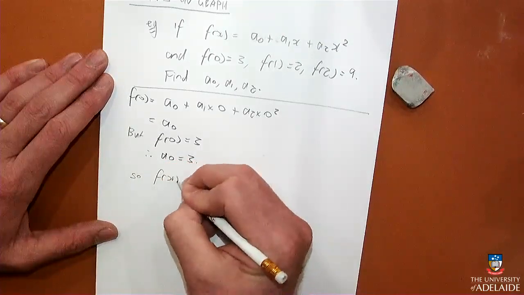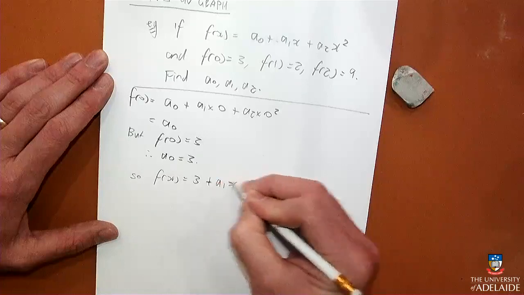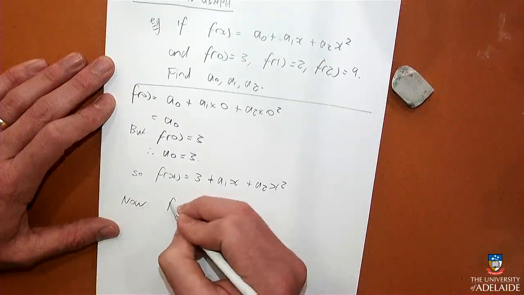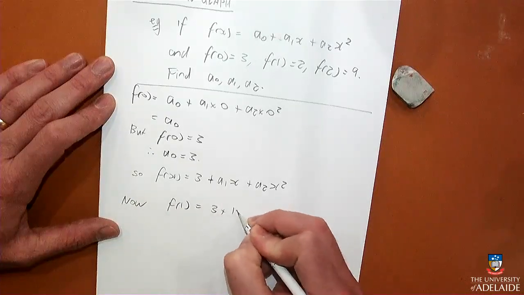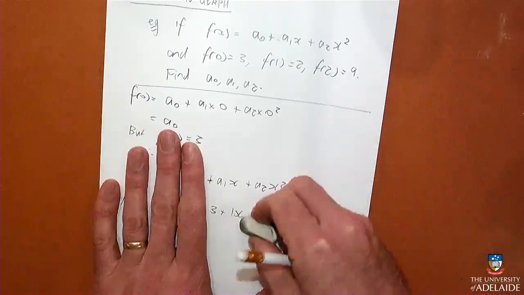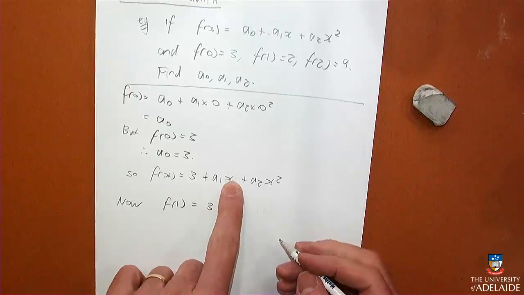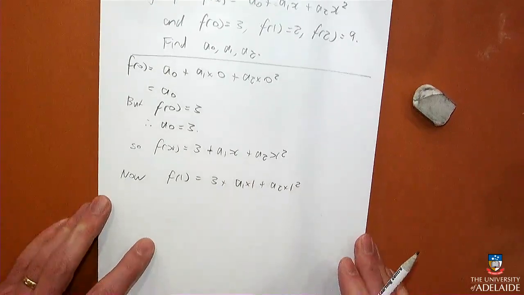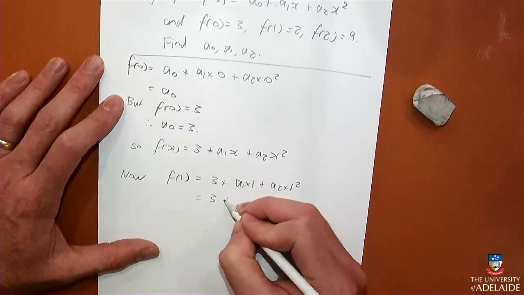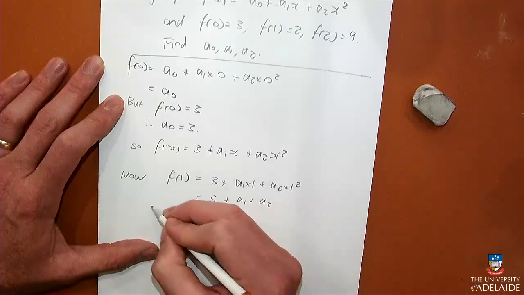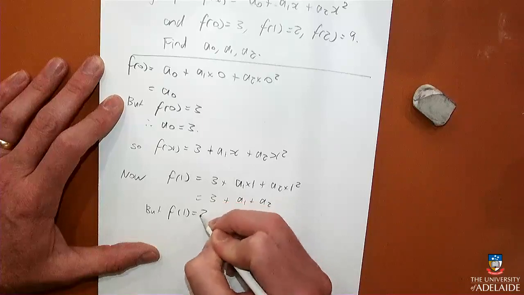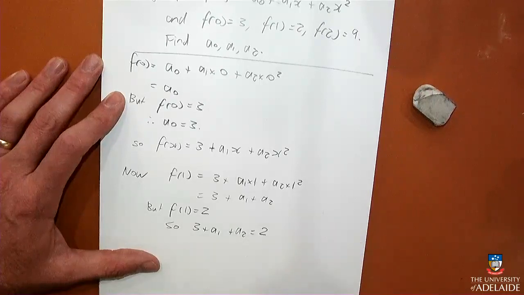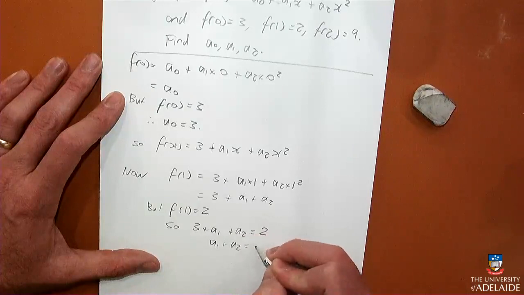So actually f of x is 3 plus a1x plus a2x squared. And now we know that f of 1 is 3 plus a1 times 1 plus a2 times 1 squared, which is 3 plus a1 plus a2. But f of 1 is supposed to be 2, so 3 plus a1 plus a2 is 2, which means that a1 plus a2 must be negative 1.